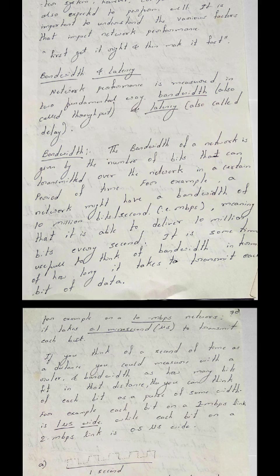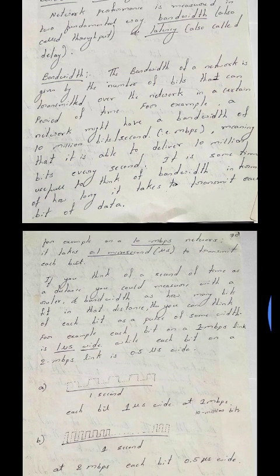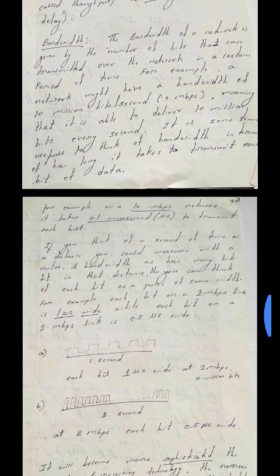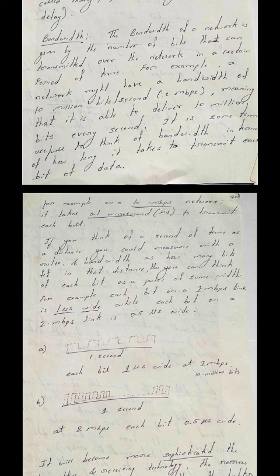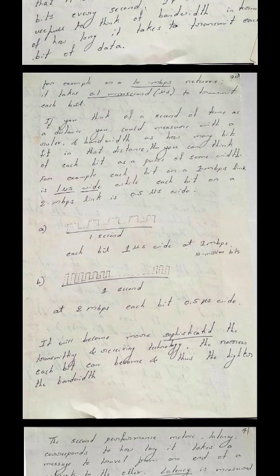Network performance is measured in two fundamental ways. One is bandwidth, which we also call throughput. Another one is latency, which is nothing but delay. Now let us see what we mean by bandwidth. The bandwidth of a network is given by the number of bits that can be transmitted over the network in a certain period of time. For example, a network having a bandwidth of 10 million bits per second is called 10 Mbps, meaning that it is able to deliver 10 million bits every second. It is sometimes useful to think of bandwidth in terms of how long it takes to transmit each bit of data.